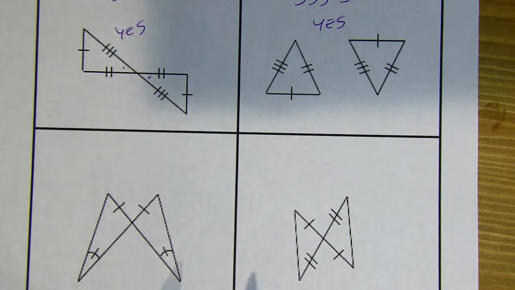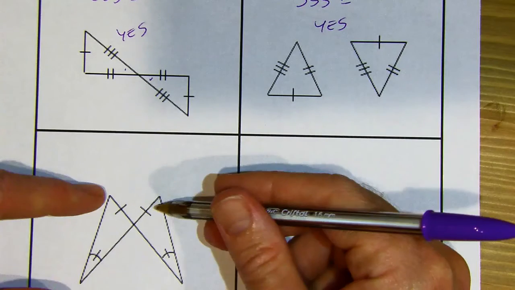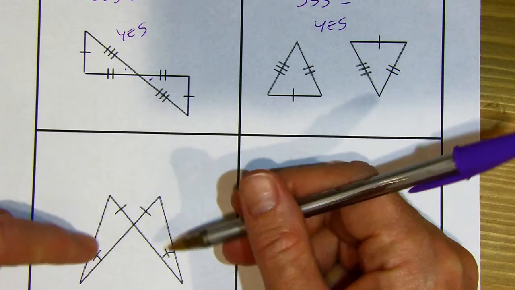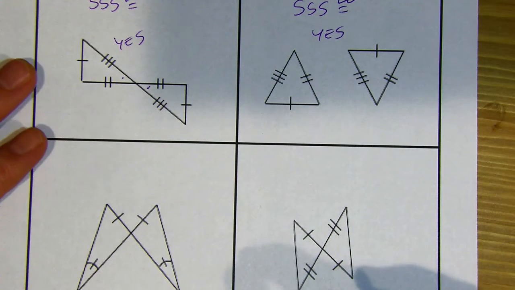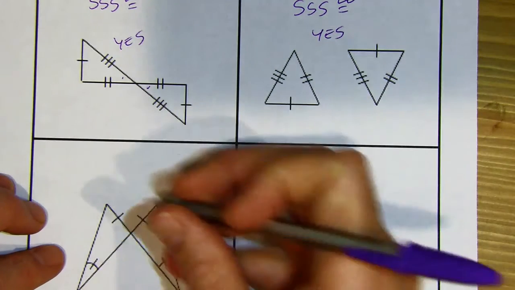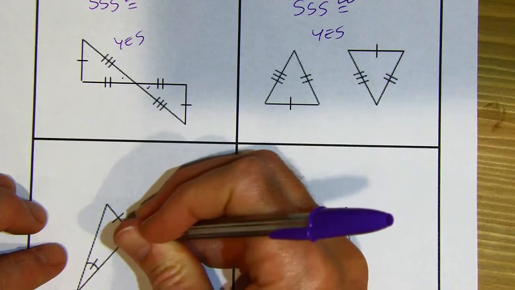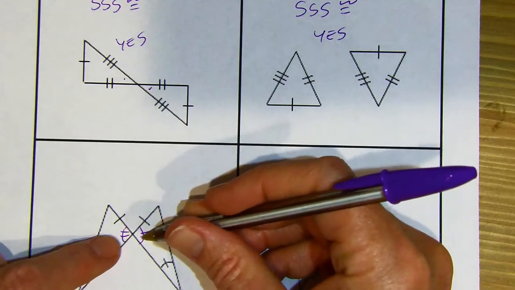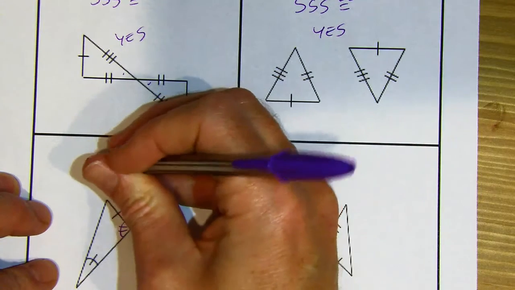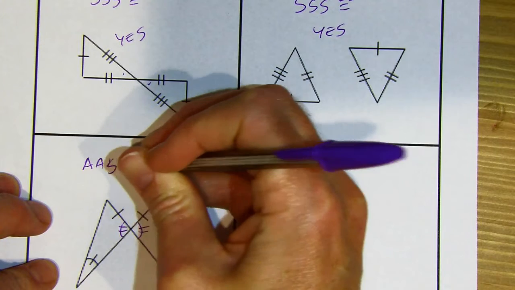Okay. All right. Next up, I'm looking at this. We've got an angle. We've got a side. It's not enough, right? Just one angle and one side's not enough. So then I'm thinking, is there anything else I can find? And there is here because I've got those two intersecting lines, which allows me to say, hey, those two angles are congruent. Now I've got an angle and a non-included side. That's going to work by AAS then.